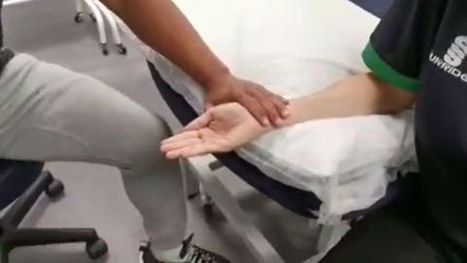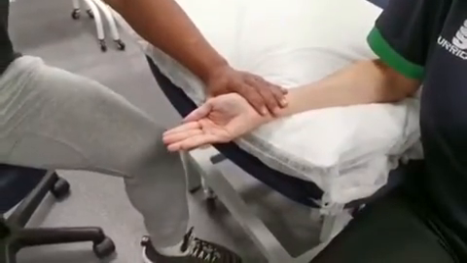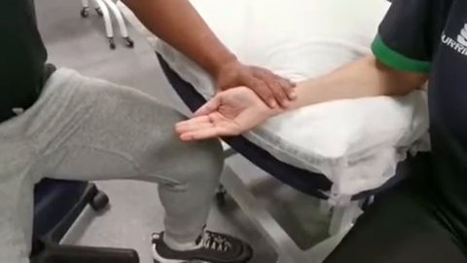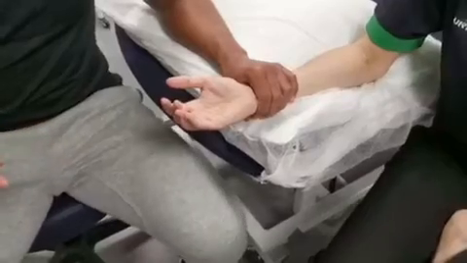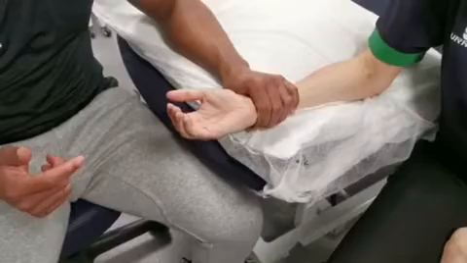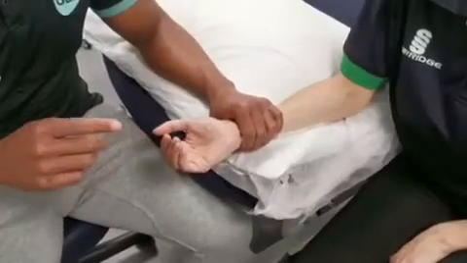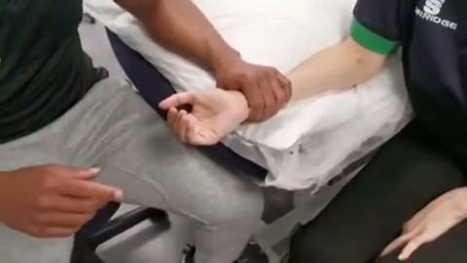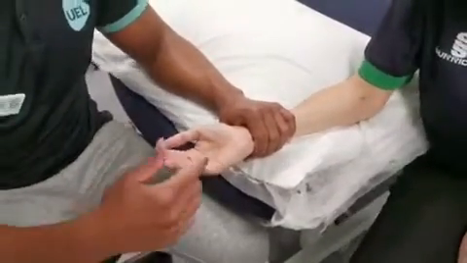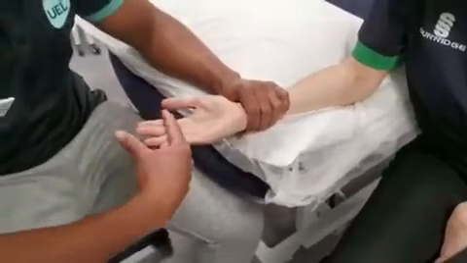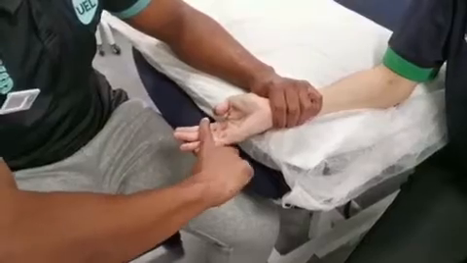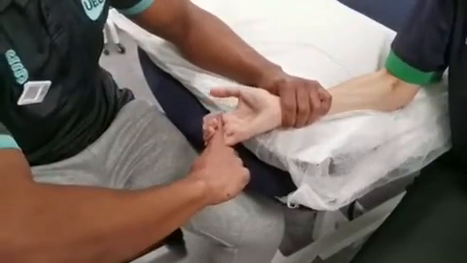So the first one I'll be doing is the flexor digitorum superficialis and profundus. So if I get you to flex your fingers from there and match my resistance.